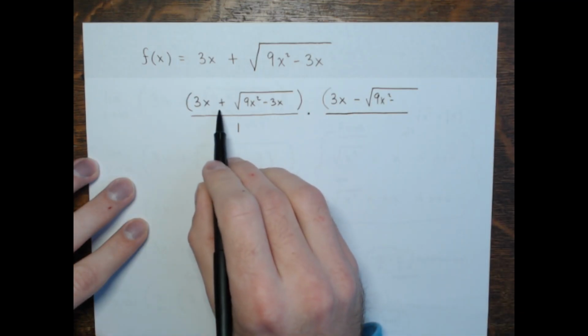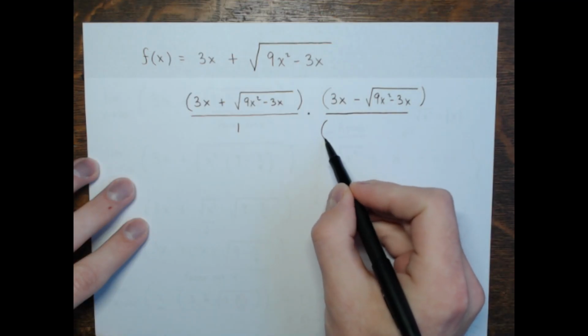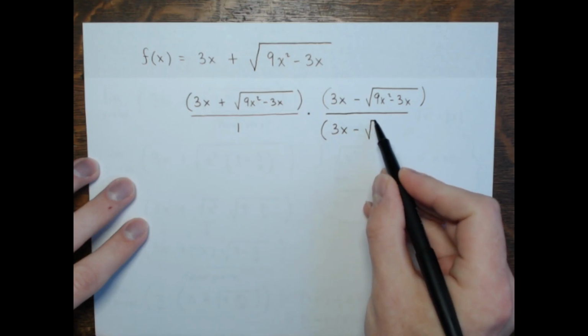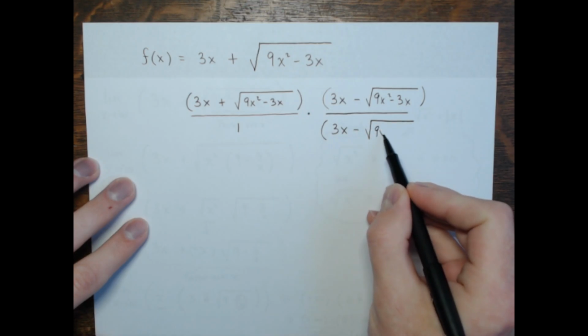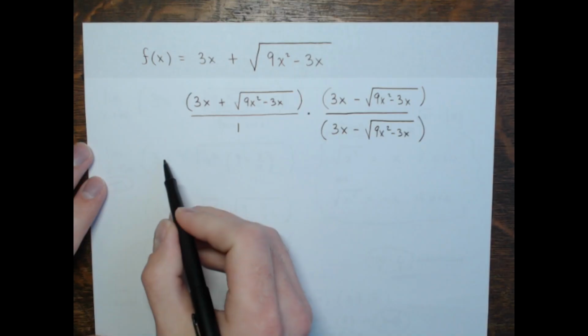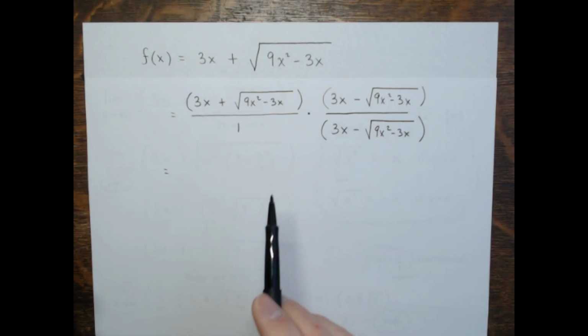Just change the sign in the middle for the conjugate. But I also multiply the denominator by this, 3x minus the square root of 9x squared minus 3x. So this is the same expression as the initial.